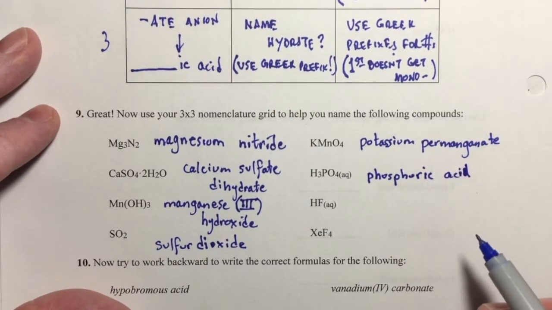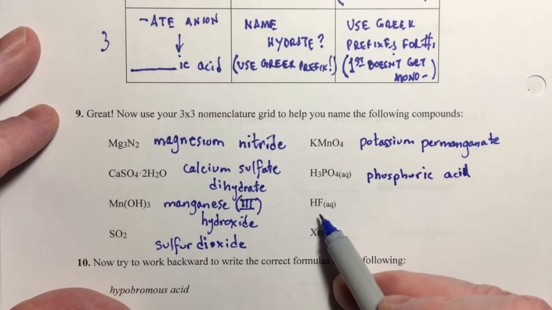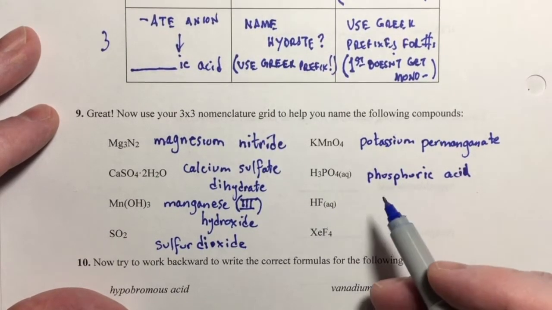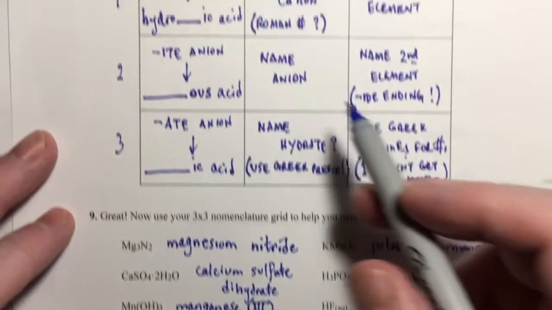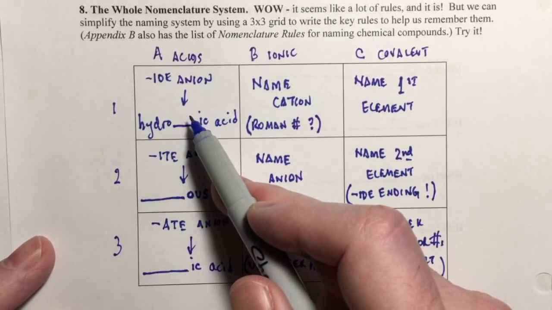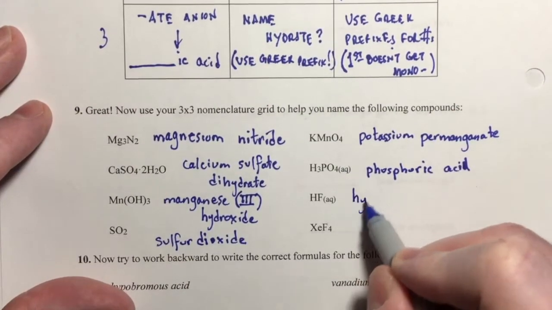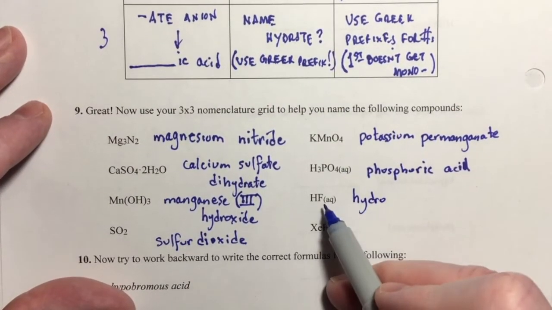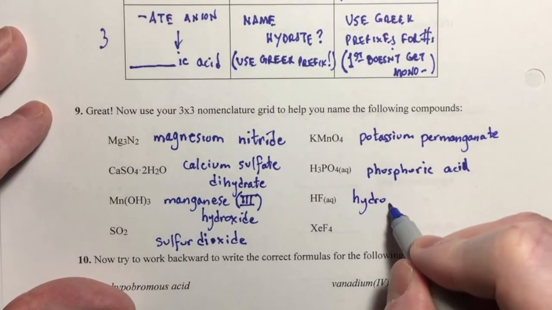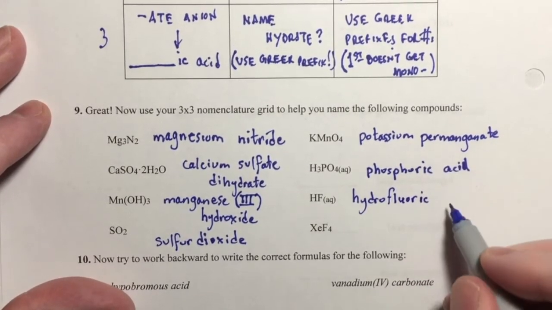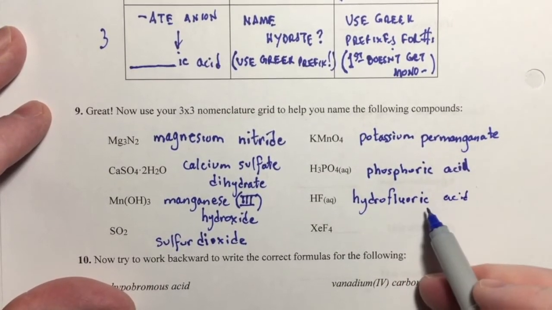Phosphoric acid. A, is this an acid? Yes, this is an acid. What is the anion name? Well, it's just an F with a minus charge on it. The name of an F with a minus charge on it is fluoride, IDE ending. So it follows Rule 1 convention. Hydro prefix, root word, ic. The root word for that fluoride is fluor. Ic ending, acid. Hydrofluoric acid.